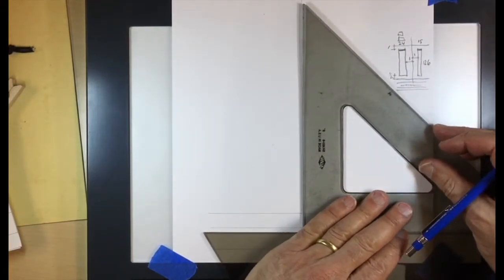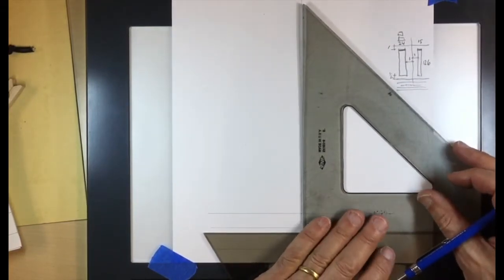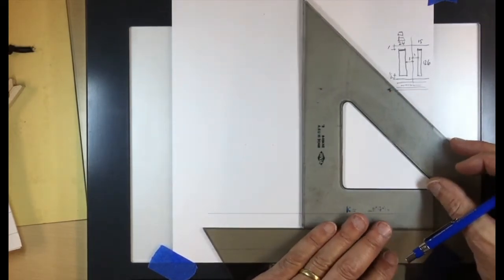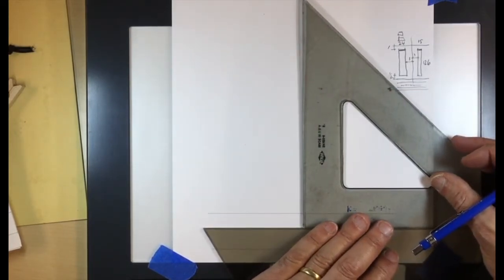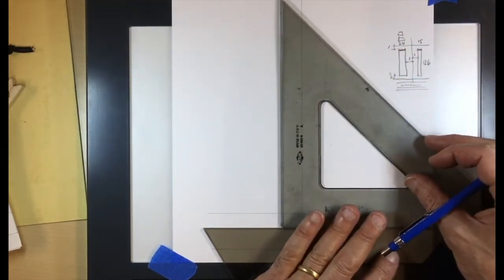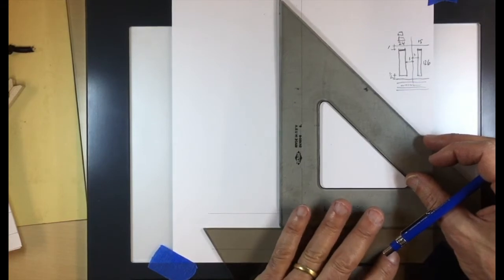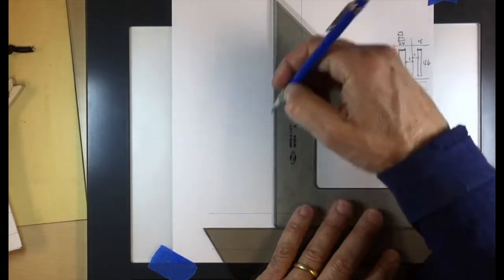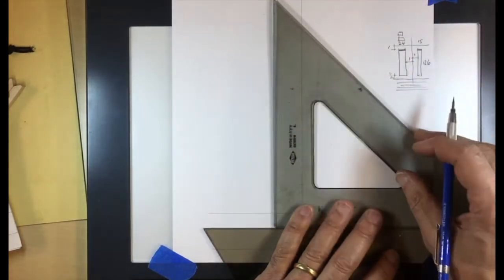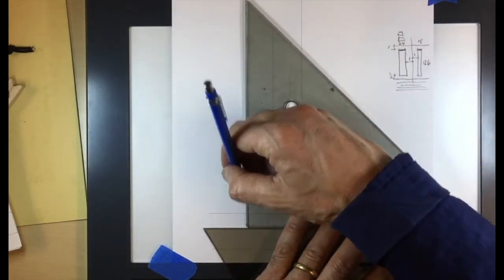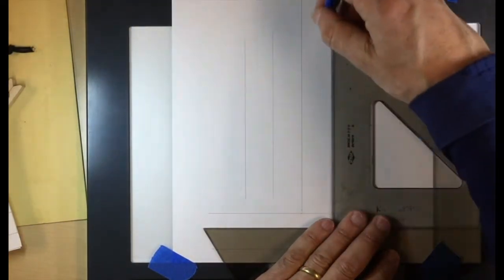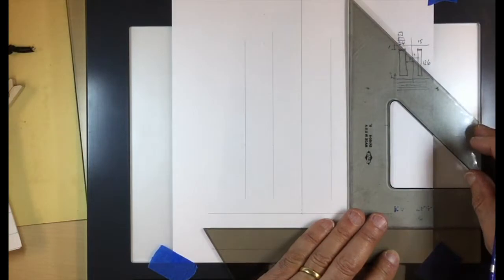So again, to use the triangle, even if you're using your parallel edge, just make it slide, and then when you're ready to draw the line, you want to lock it with your fingers, with your other hand, so that when you draw your line, it doesn't move around. Okay, so again, I'm doing everything fairly dark so you can see it, but you keep yours light, yes?